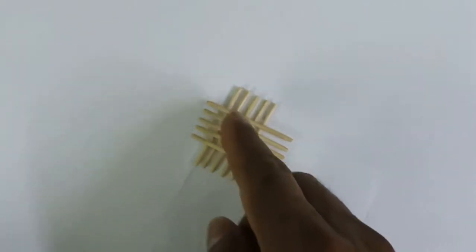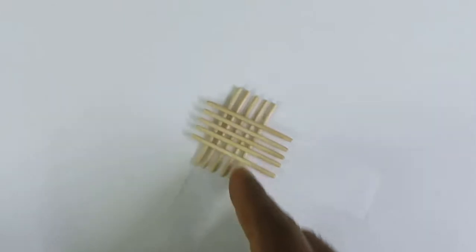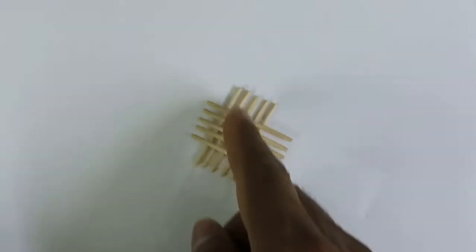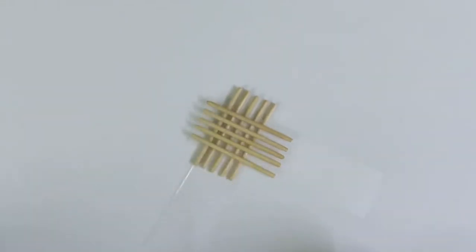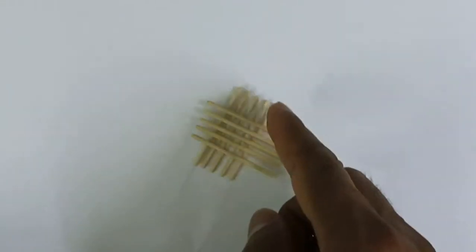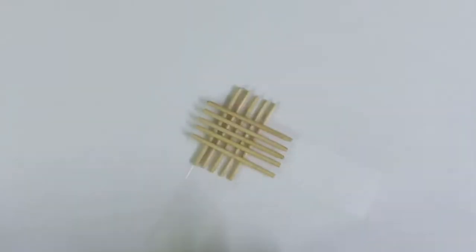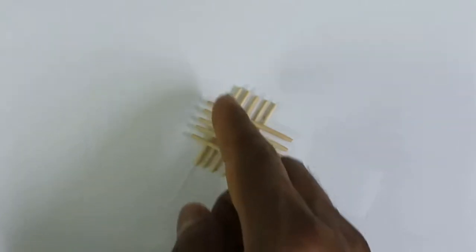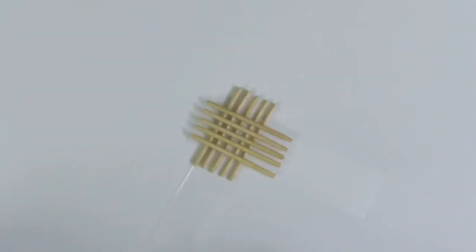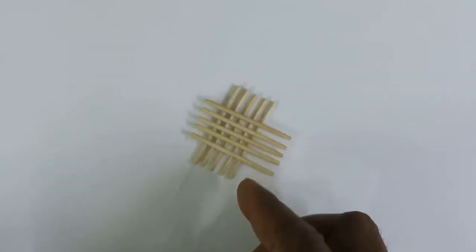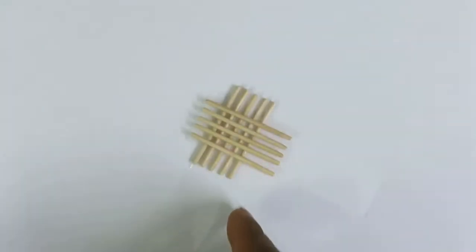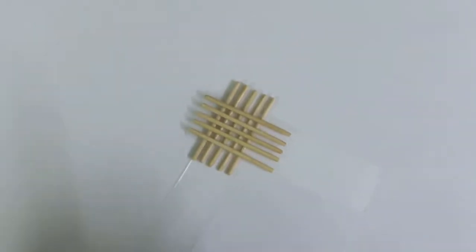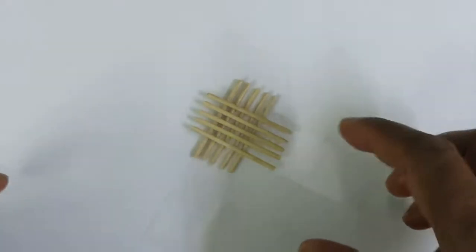Now if we apply the force in this direction at 45 degrees to both laminates, then in that case this composite will show a weakness, because none of the fibers are aligned in the direction of the maximum tensile load or maximum stress. Therefore they will not be able to contribute to the strengthening, and this kind of composite will be weaker in this direction. So it all depends upon how we stack the laminates together and how we apply the force.